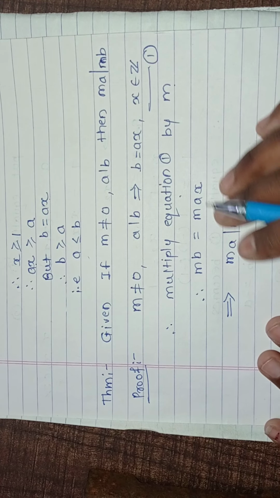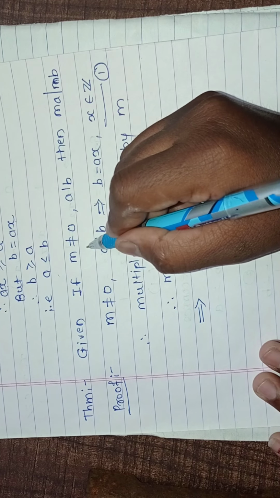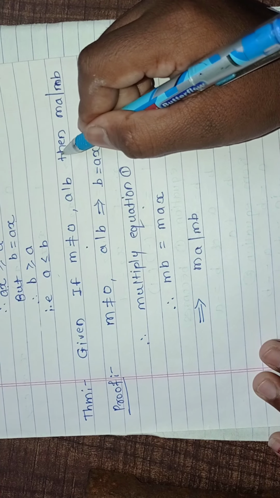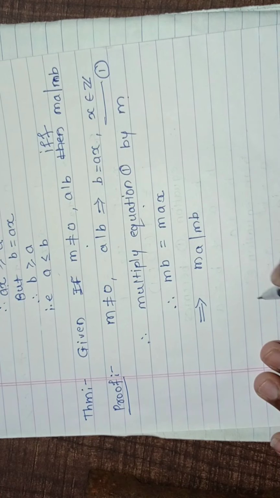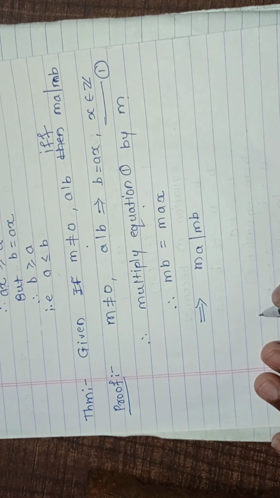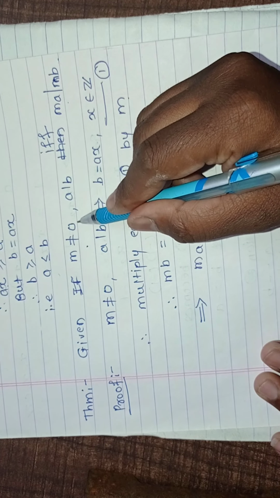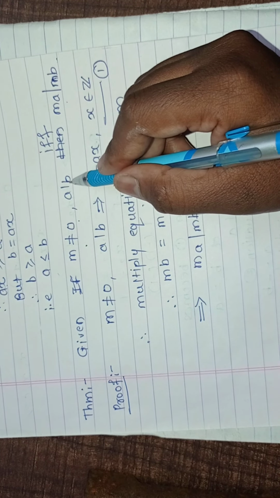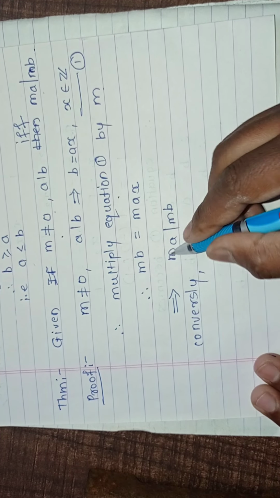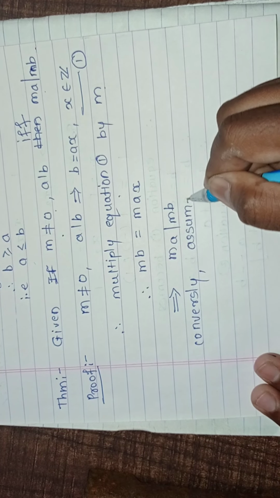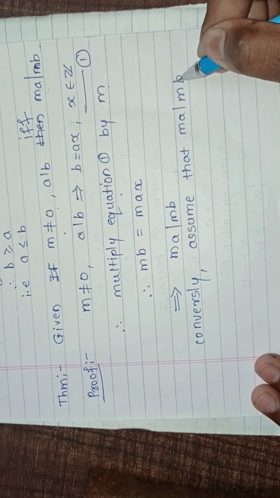In that theorem we have to prove both ways, if and only if. Therefore we can prove the converse part. That means if ma divides mb, then we have to prove m is not equal to 0 and a divides b. Conversely, assume that ma divides mb.